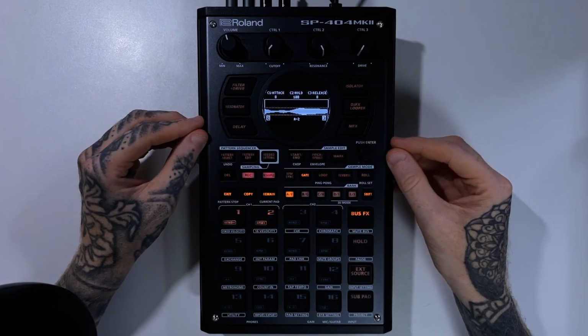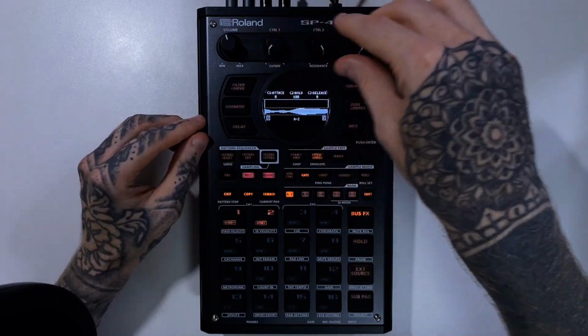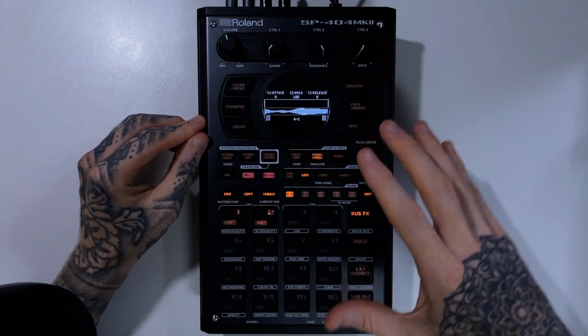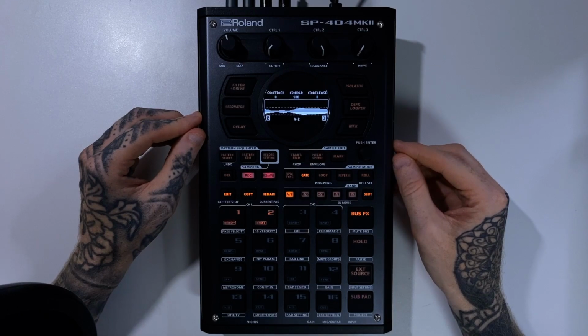Hopefully that makes sense, and it explains the attack and release as fade in, fade out, and that's essentially your envelopes.